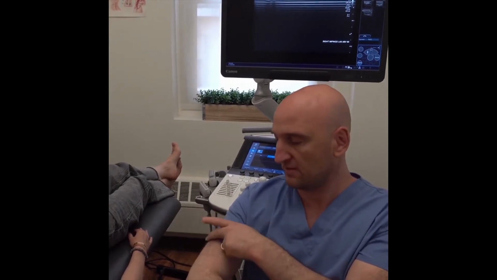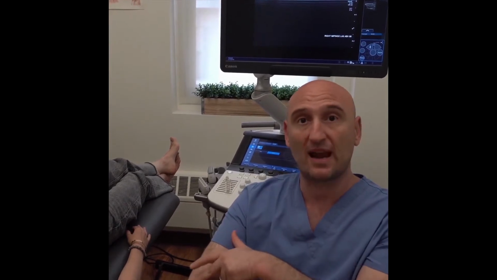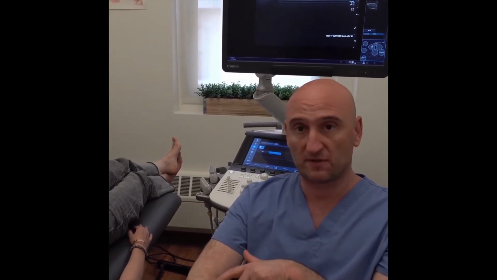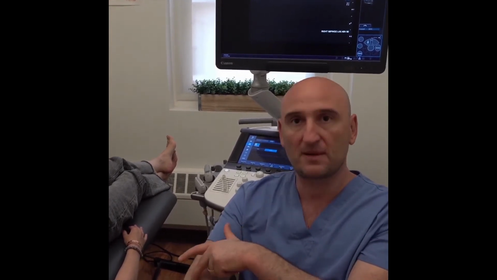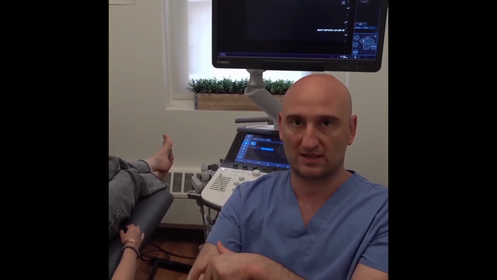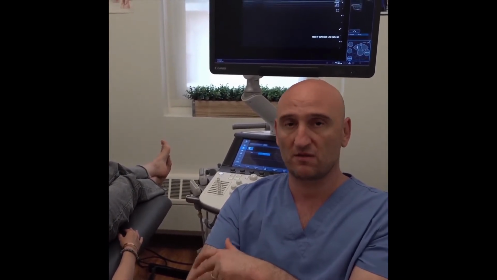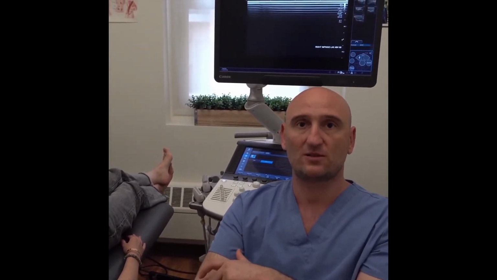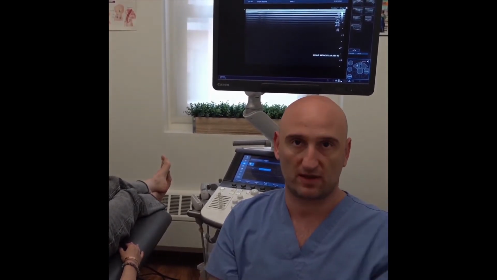That nerve is a branch of the radial nerve, so the radial nerve comes here and then splits, and one branch becomes superficial, which is called superficial interosseous nerve, and the other becomes deep, which is called posterior interosseous branch. That branch is frequently impinged, frequently missed, and that's why tennis elbow doesn't go away. So now we're going to demonstrate that.